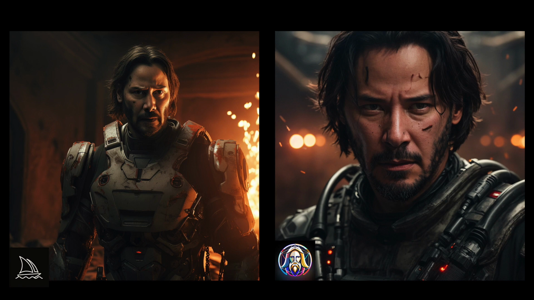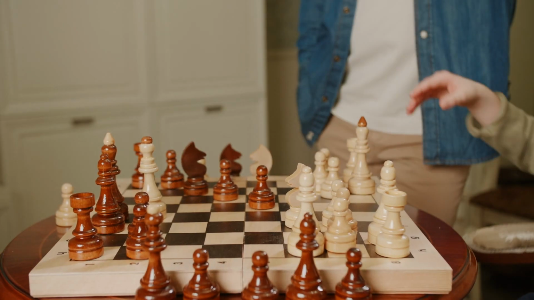So on the photorealism, slight edge to Leonardo. On the composition and getting close to the prompt request, I would say Midjourney. So this one, we'll consider this a draw.